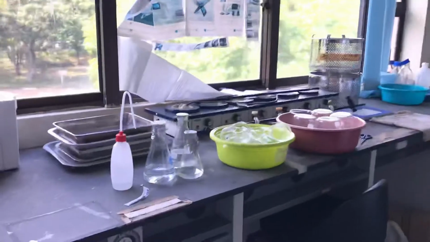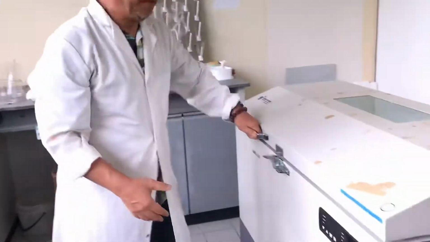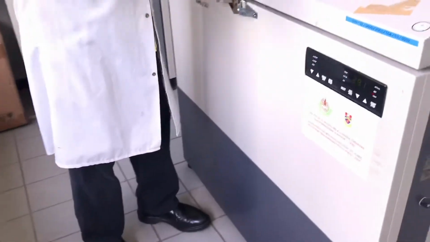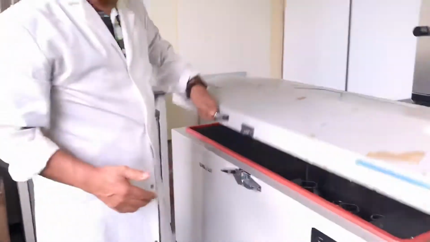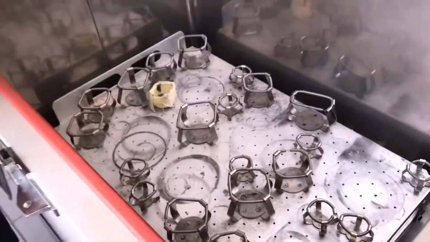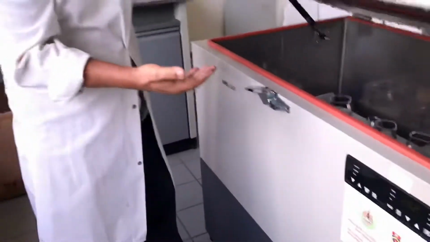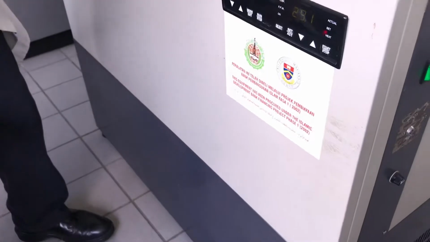This is one of the shaking incubators. You can set what temperature you need. So this is how it will shake, and with the correct temperature.